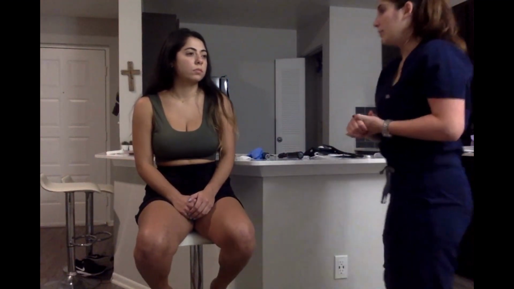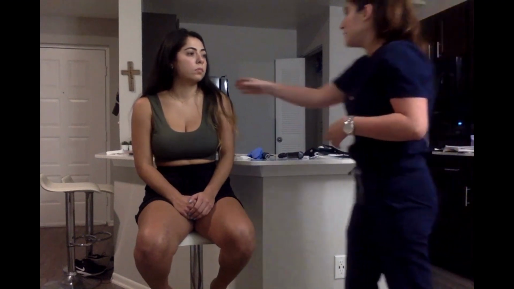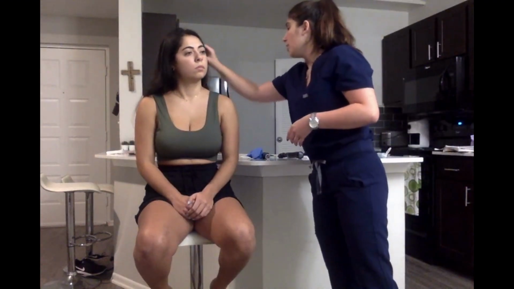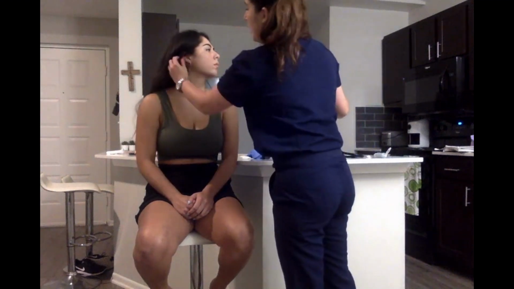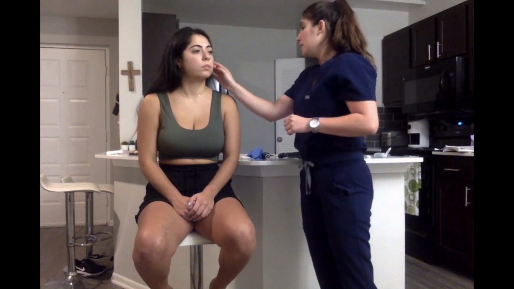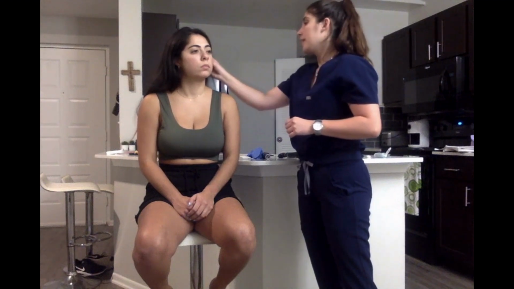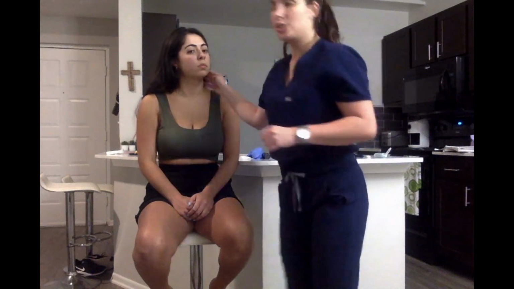I will now perform my ear exam. I'm inspecting the ear for any discharge or lesions or masses. Okay, inspection. Okay, I will now palpate the tragus, auricle, and mastoid for any tenderness.